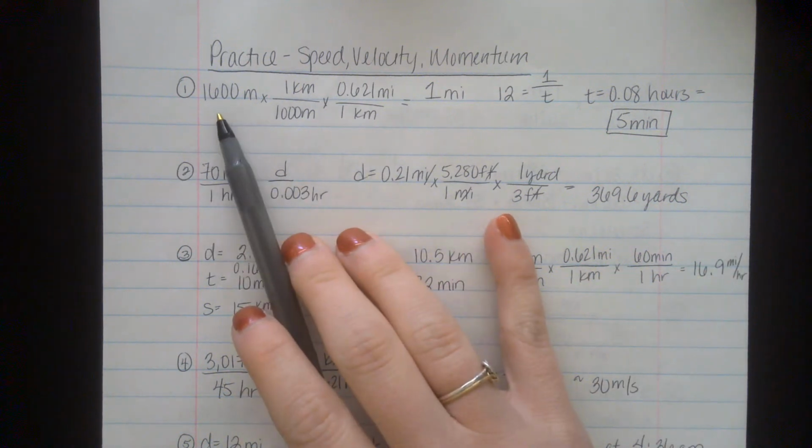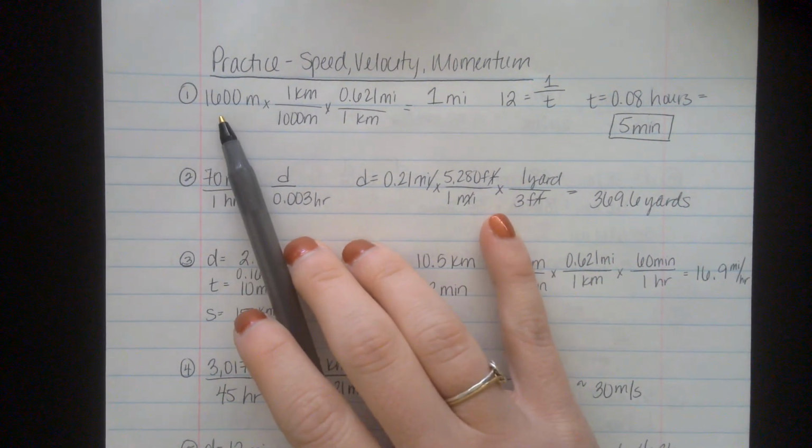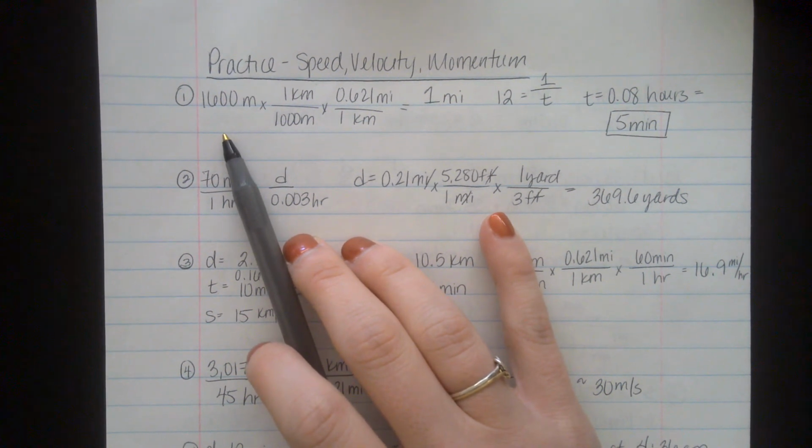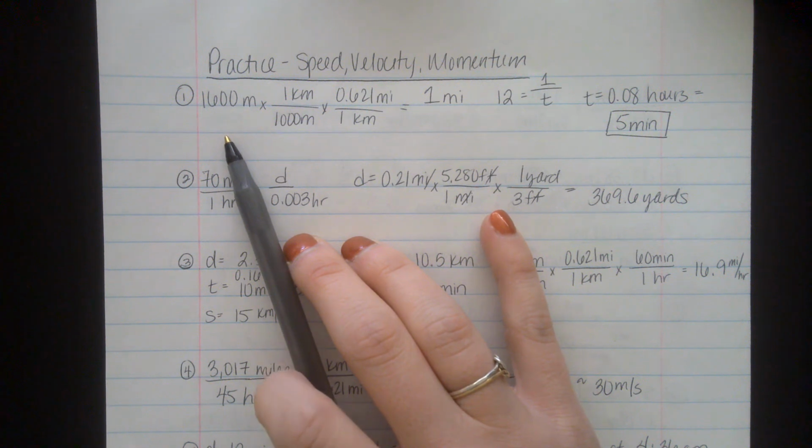So for number 1, part 1, speed and average speed, we have Phoebe. We all know that Phoebe likes the cold. She's living in Alaska with her team of sled dogs. They can travel at 12 miles per hour, and the dogs need to go 1,600 meters. How many minutes will that take?